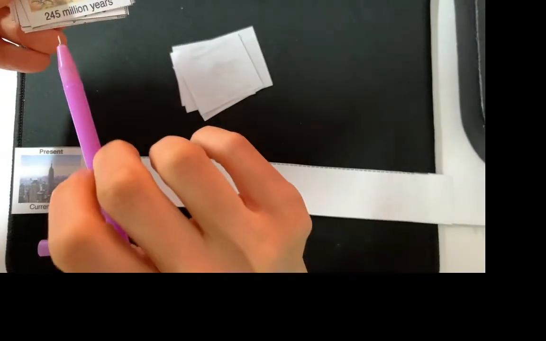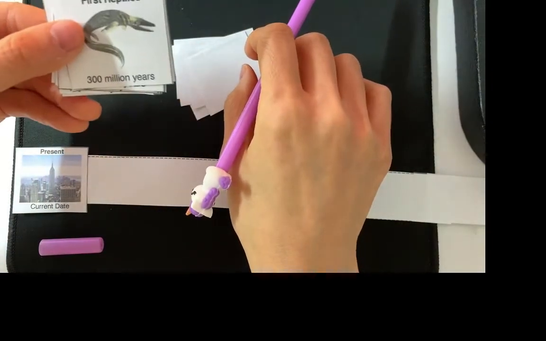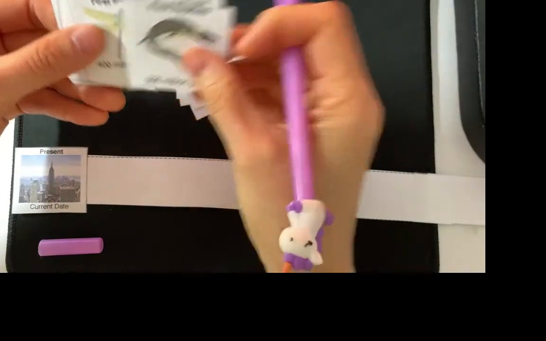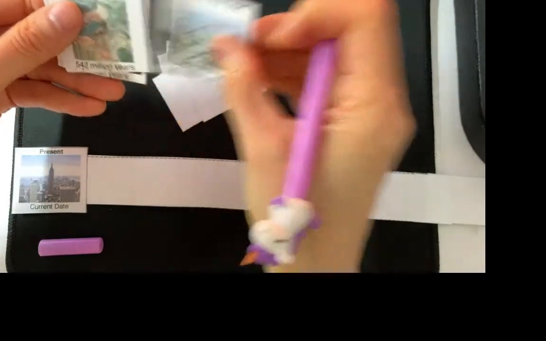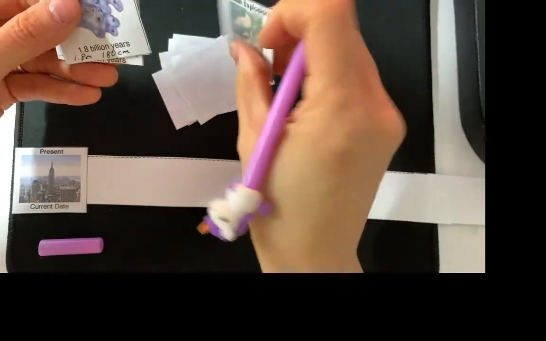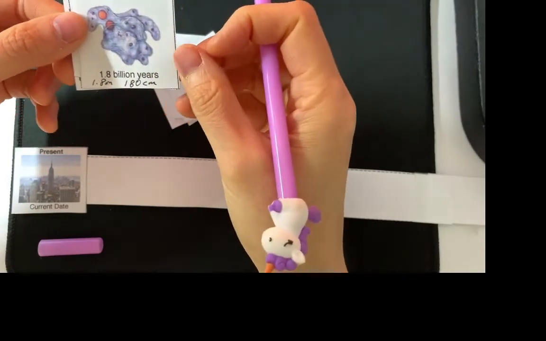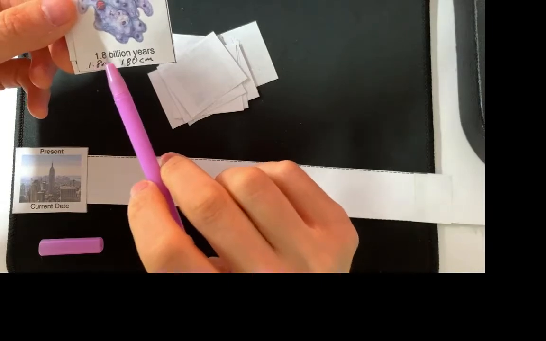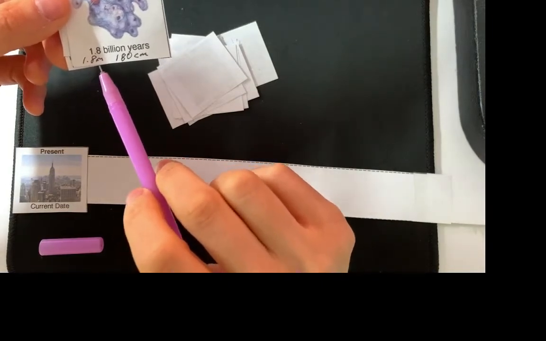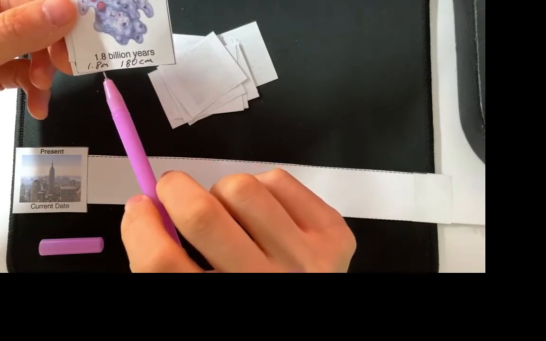So this right here would be 24.5 centimeters. Okay, that would be 30 centimeters. So you're going to go ahead and do that, and then when we get to the billions, 1 billion years is the same as 100 centimeters, or 1 meter. So 1.8 billion is the same as 1.8 meters. So whatever the billion number is, that's going to be meters.